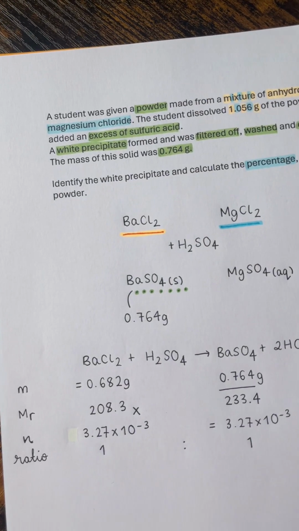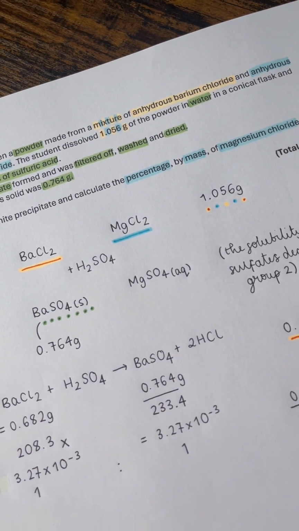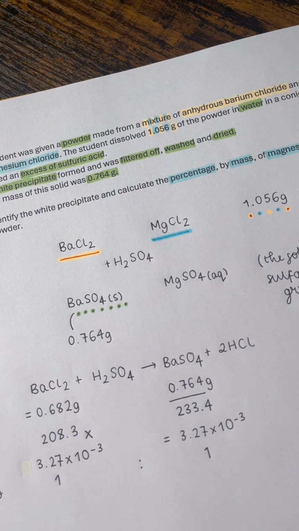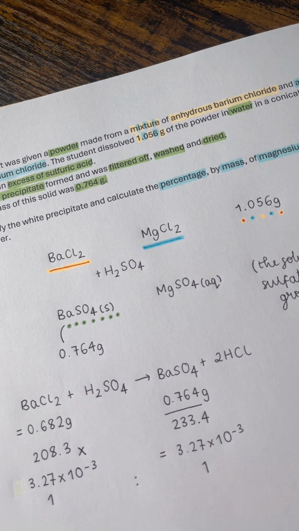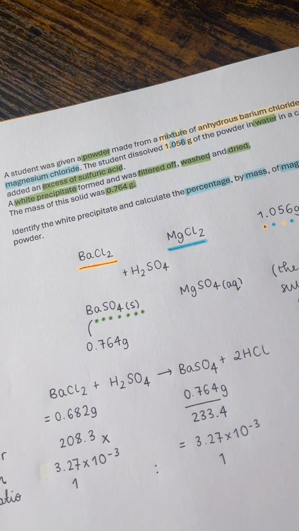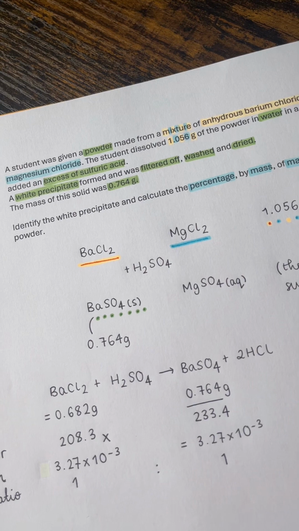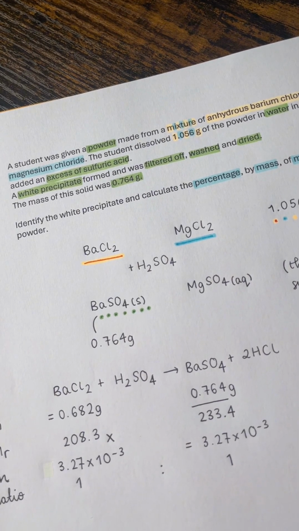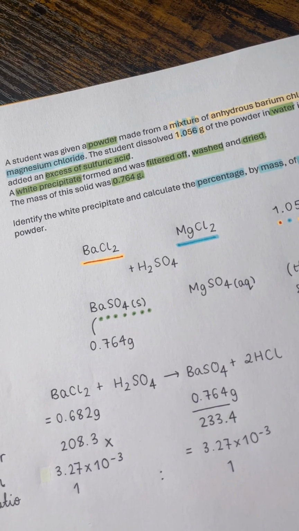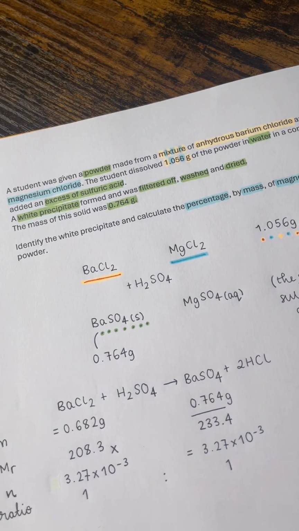Okie dokie, so the student was given a powder made from a mixture of anhydrous barium chloride and anhydrous magnesium chloride. The student dissolved 1.056 grams of this mixture into water in a conical flask and then added an excess of sulfuric acid. A white precipitate formed, and that was filtered off, washed and dried, and the mass of this solid was 0.764 grams. We have to identify the white powder, or the white precipitate, sorry, and calculate the percentage by mass of magnesium chloride in the powder.